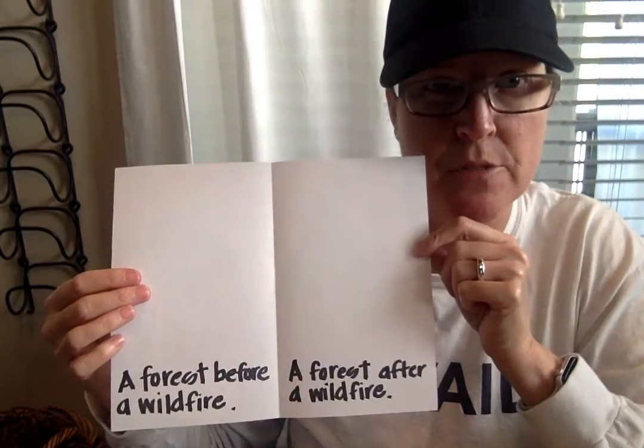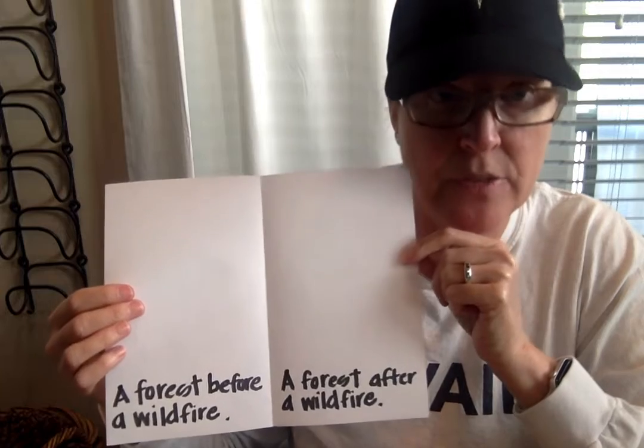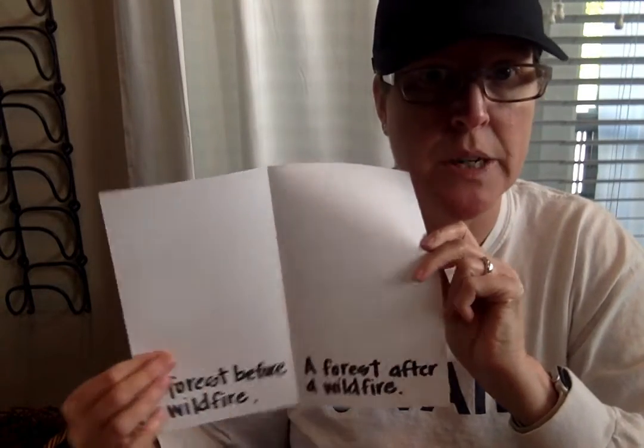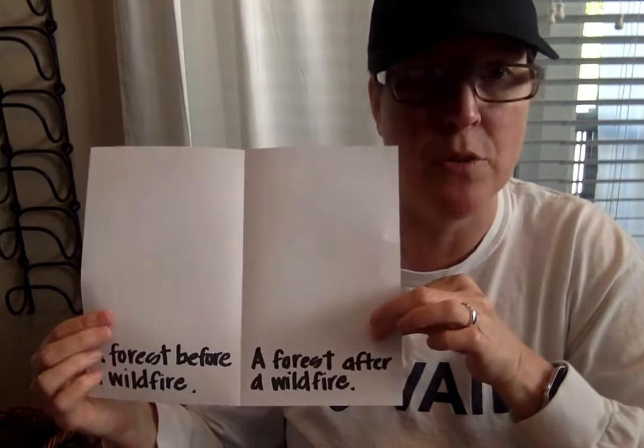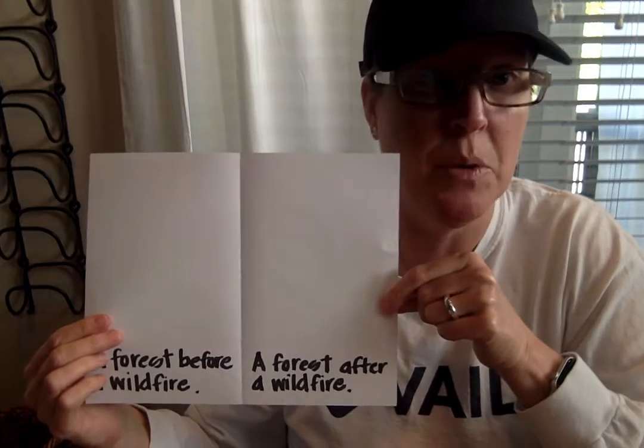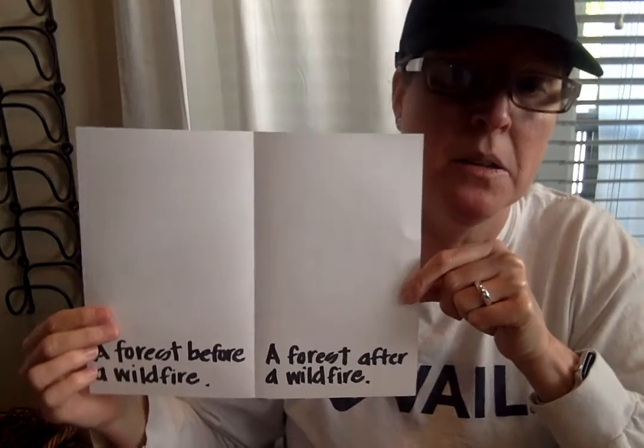Tell me all the things you see in the forest, like trees with leaves, trees with bark, maybe small animals, maybe small plants that grow into the trees, and how a forest looks after a wildfire. What happens to the trees and the leaves and the other plants and the animals? Where are they? Do they have to run away?